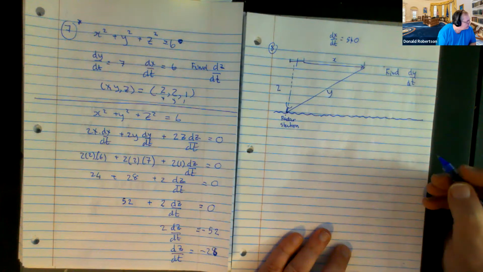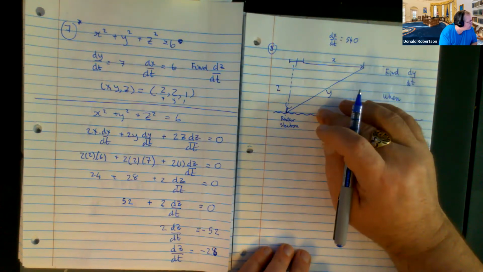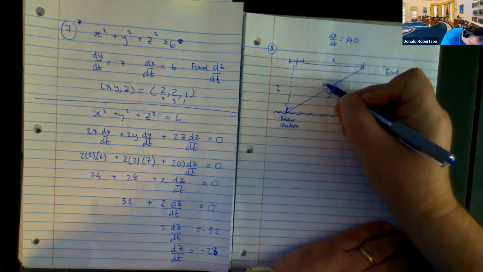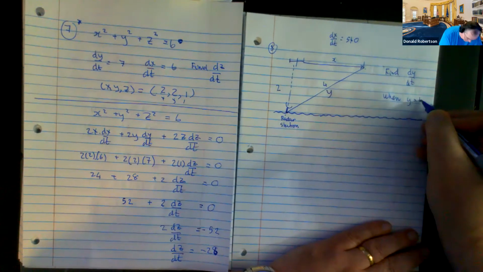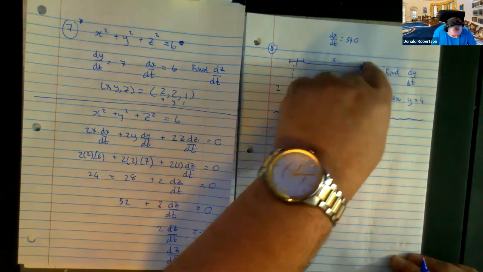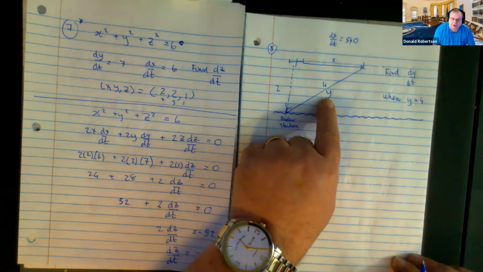And we have to do it when that distance, or is it this distance? When the total distance is 4 miles away from the station. Oh, so we're being told when that distance there is 4. Wow. So I've got a picture. My plane goes from here to here. I've got a radar station. That distance there is going to be 4 miles. This distance I'm calling x, but I know its speed. And we're being asked to find dy by dt.